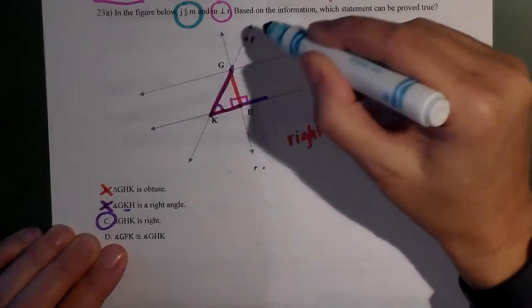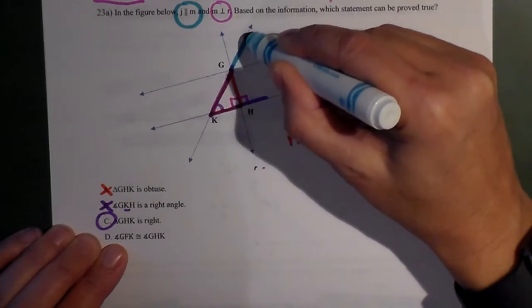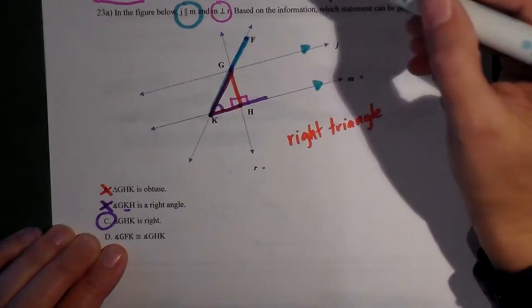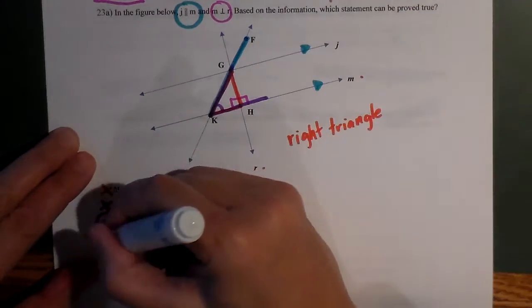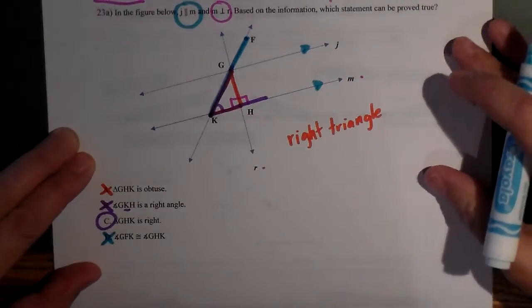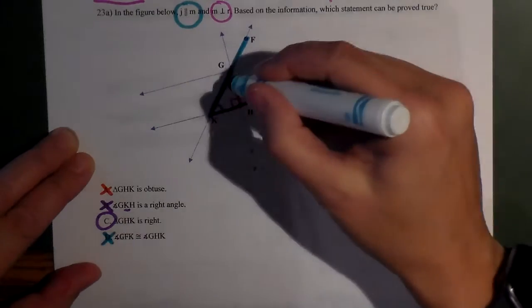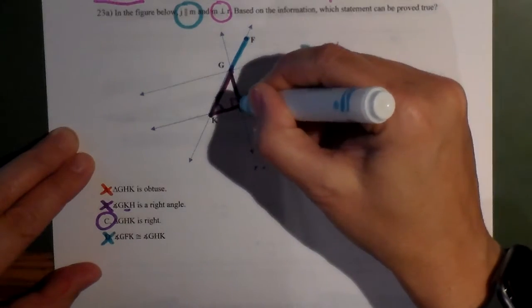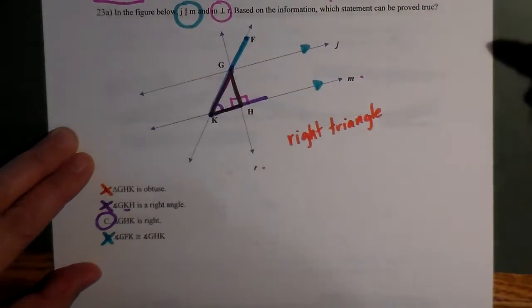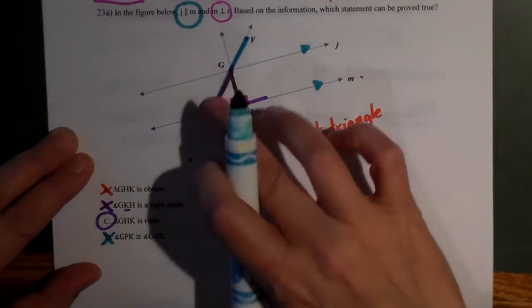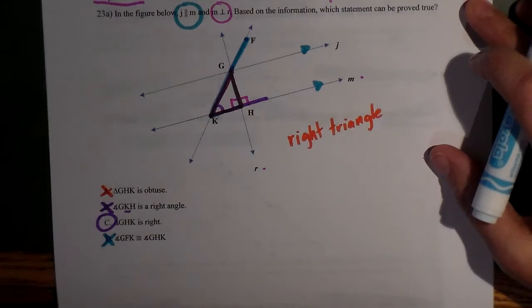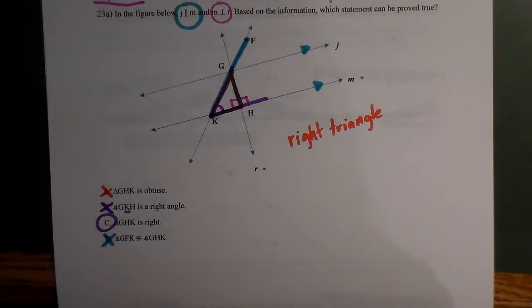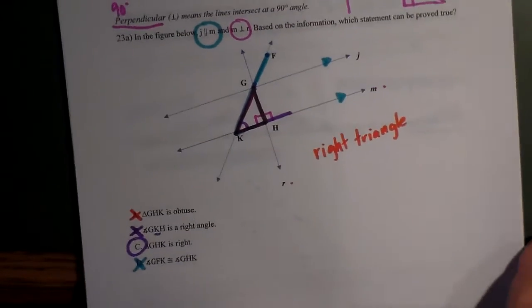If you look at the next question, just to kind of see how crazy this is, GFK is this to this to this. That's a straight line. That's not even an accurate angle. So that should be a red flag right there that that's not the correct answer. And then GHK is this one, which we've already established as a right angle. So it can't be equal to GFK, which really isn't even an angle by our definitions. So that's how you establish with that particular picture.